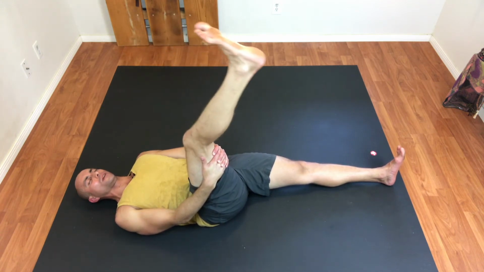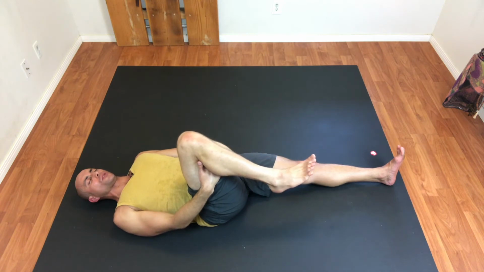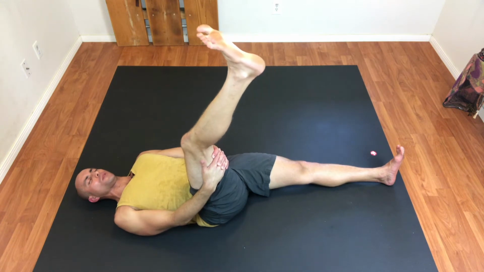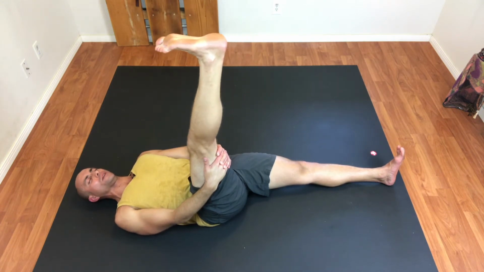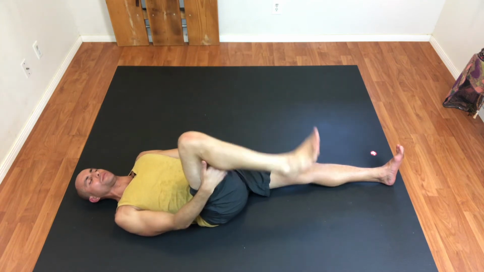Last one. Inhale, knee bends. As we do these, it's important to match the rate of your breath with the exact rate and pace of your leg movement. And then we'll switch.